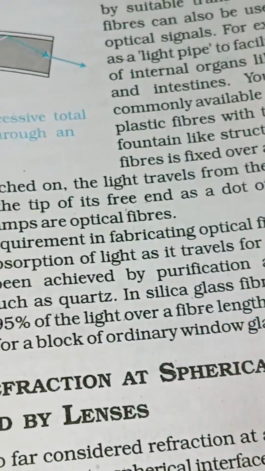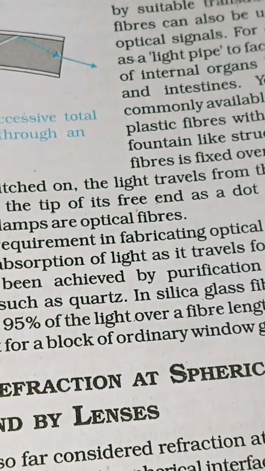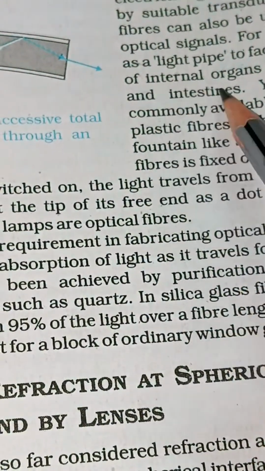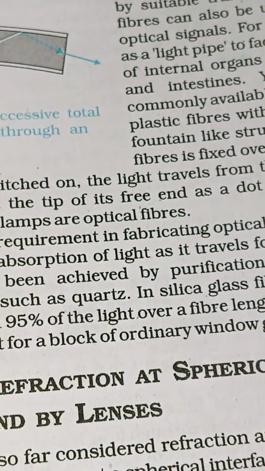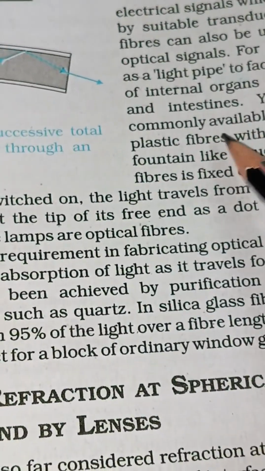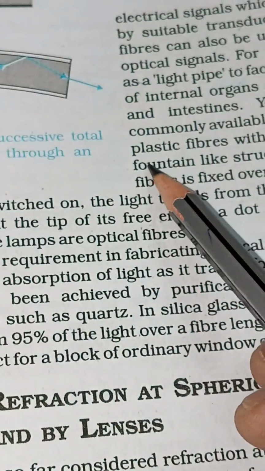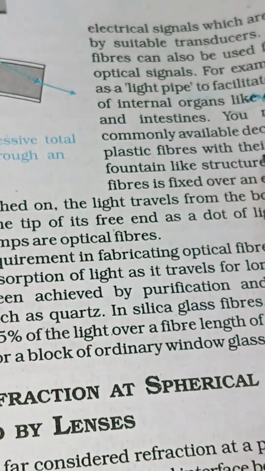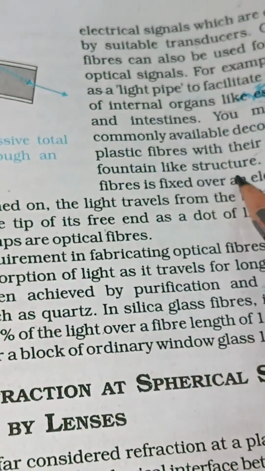For example, these are used as a light pipe to facilitate visual examination of internal organs like the esophagus, stomach, and intestines. You might have seen commonly available decorative lamps with fine plastic fibers with their free ends forming a fountain-like structure.